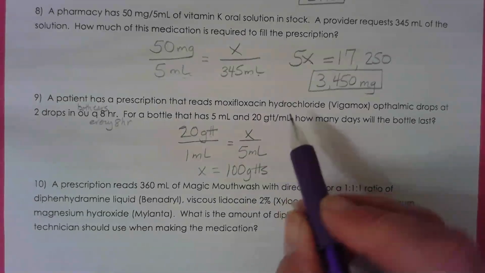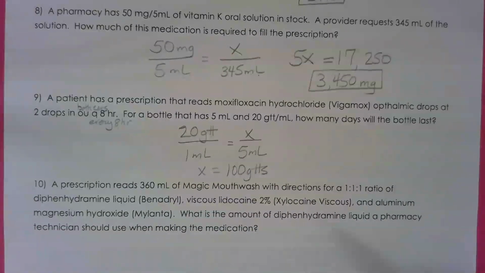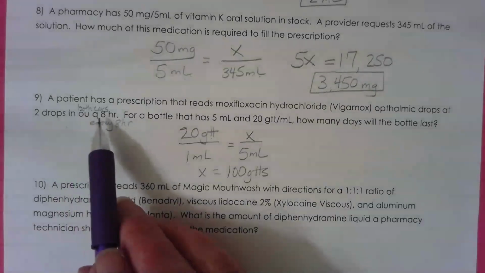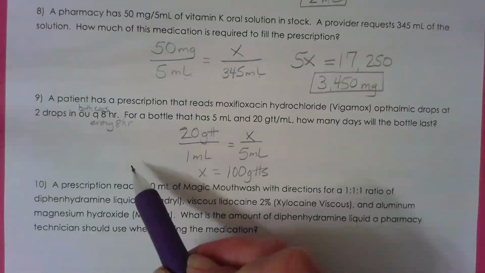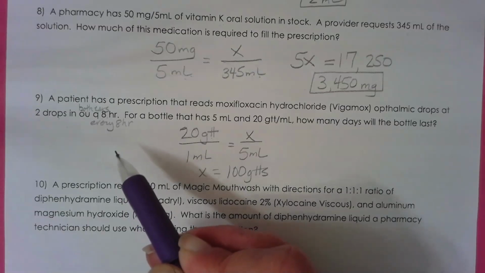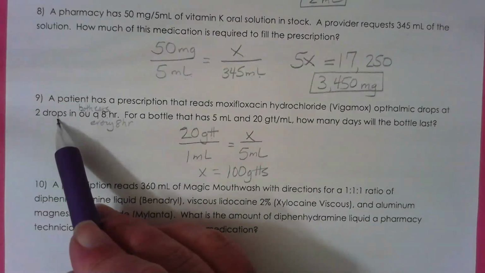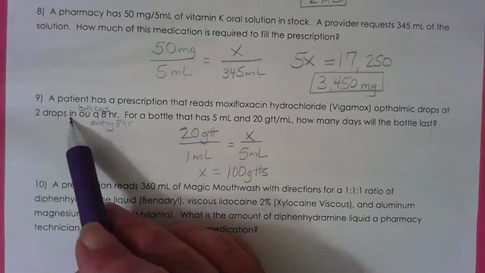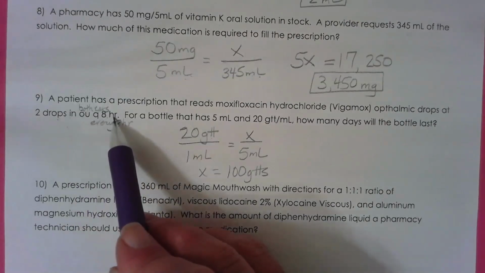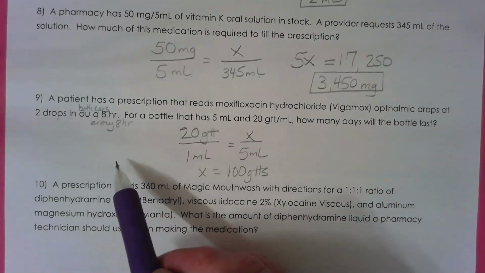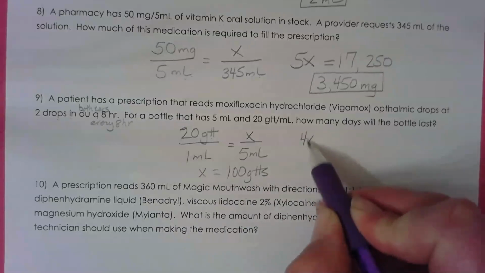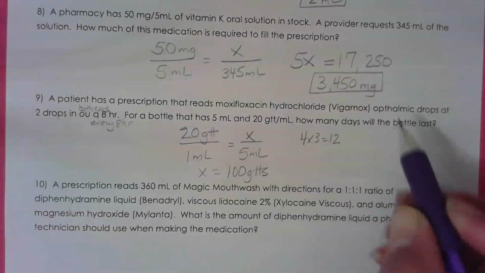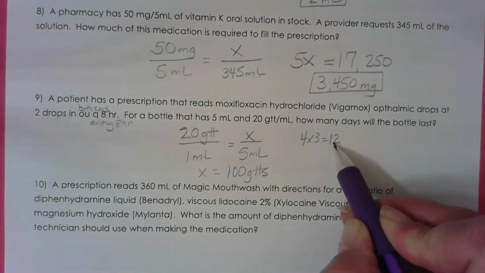Okay, but now how many drops is that going to be? If we have 2 drops in both ears every 8 hours, first we have to figure out that's 4 drops. So 2 drops in each ear, that's going to be 4 drops. And then every 8 hours means we're going to take it 3 times a day, because 8 times 3 is 24, right? So 4 times 3 is 12. So we're going to need 12 drops for every day.